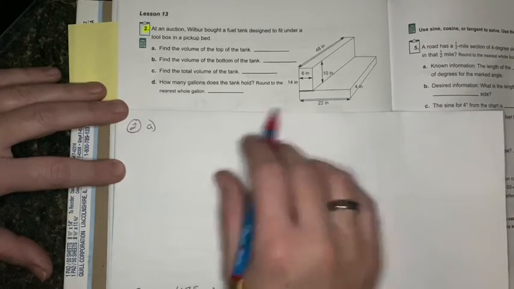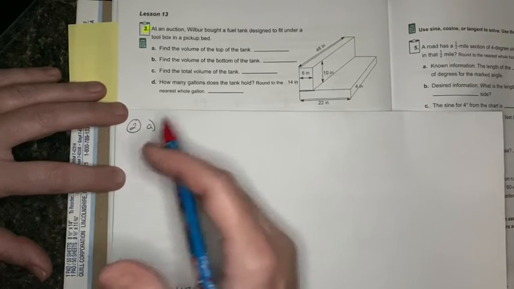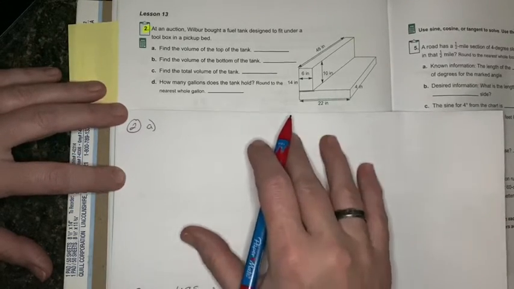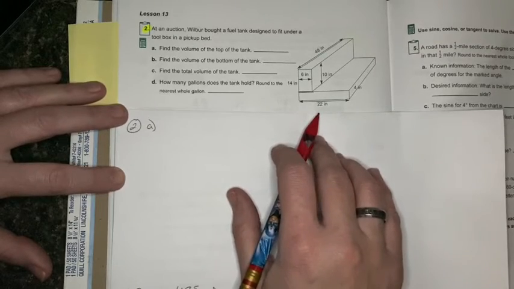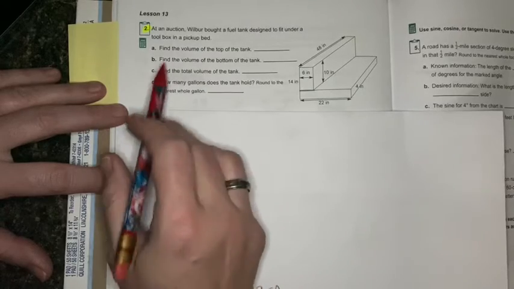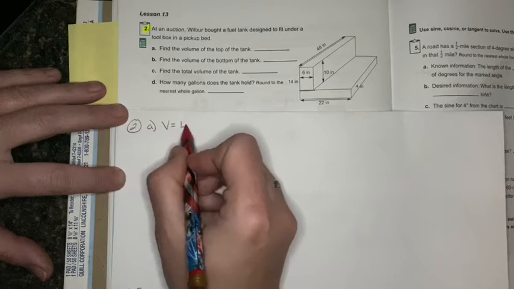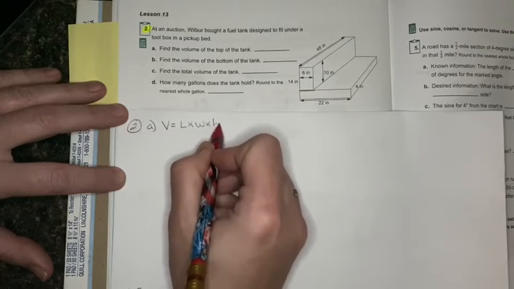If you divide them up and down, your final answer will be the same, even though your answers in the middle won't quite match mine. But your final answer would be the same. So the first part, we're going right to the volume. Find the volume of the top tank. Well, the volume of a rectangle, remember, is length times width times height.